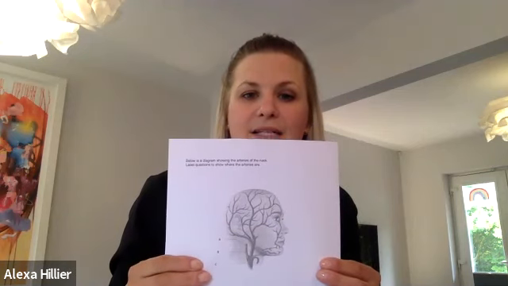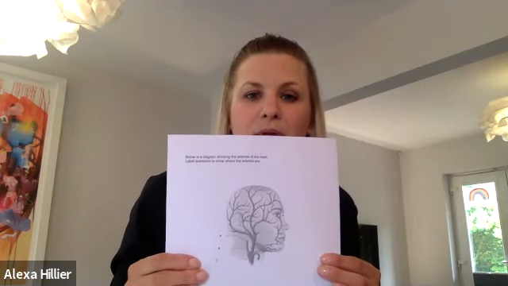Okay, if you have a look at your specific head diagram, this is looking specifically at our carotid artery. So we've already labelled our carotid artery on our last diagram, which was A. But our carotid artery branches off.